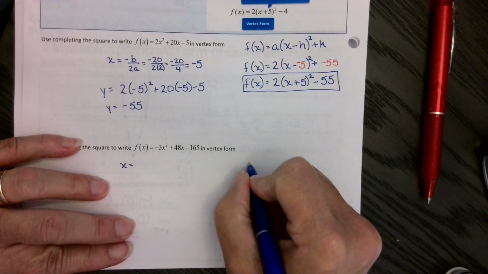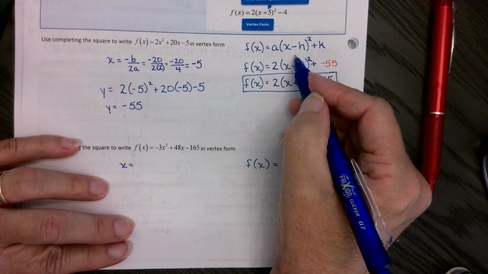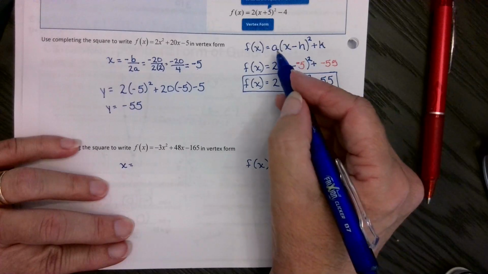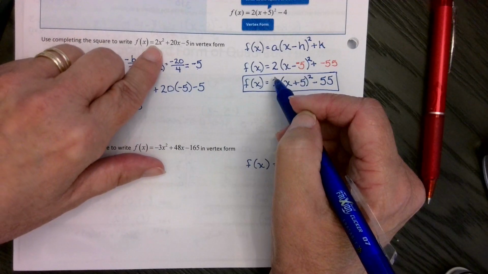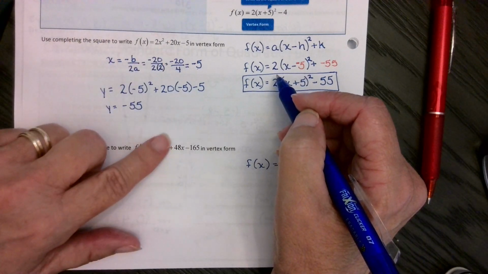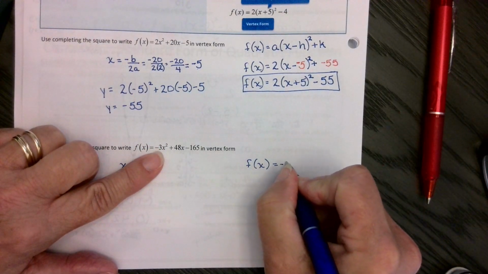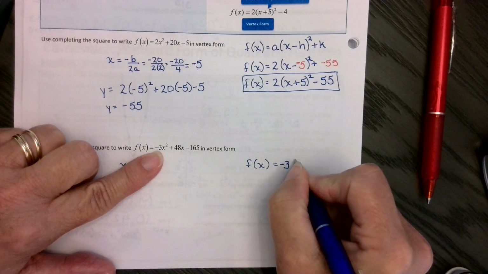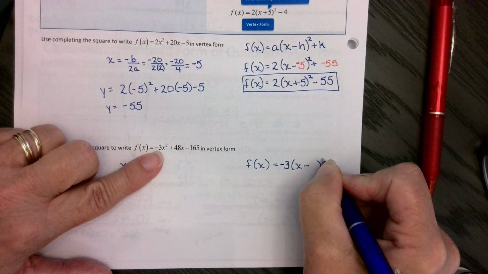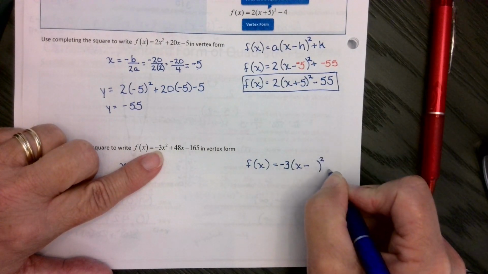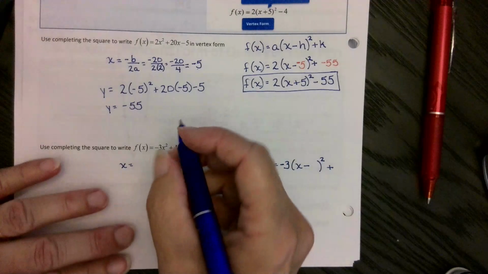Now, by the way, remember, you have to know that's the form, that's vertex form. The a is the same in vertex form as it is in the original standard form. So our a is -3 in our standard form. It's -3 in vertex form as well. So it's x minus whatever my x value of my vertex is, squared, plus my k, which is my y value. So let's find the vertex.